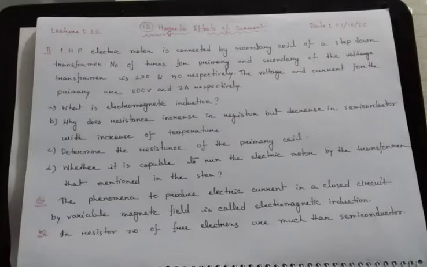So what are the questions according to this stem? In this stem we have got the idea about a transformer, the number of turns for the transformer, and the primary voltage and current for this transformer are also given. The secondary winding of this transformer is connected to an electric motor that operates with power of 1 horsepower.